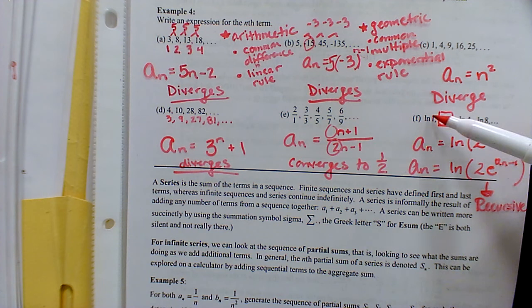What can we do to 2 to get 1? What can we do to 2 to get 2? What can we do to 2 to get 4? 2 to get 8?